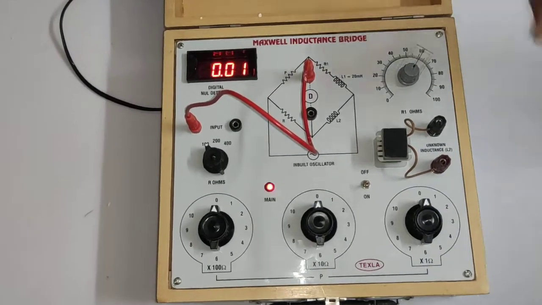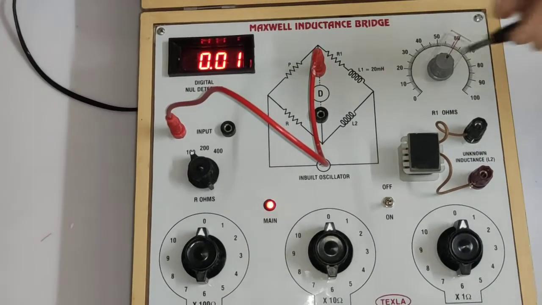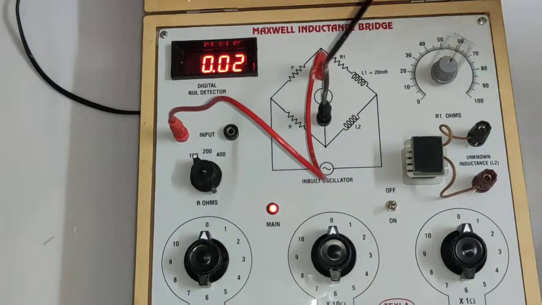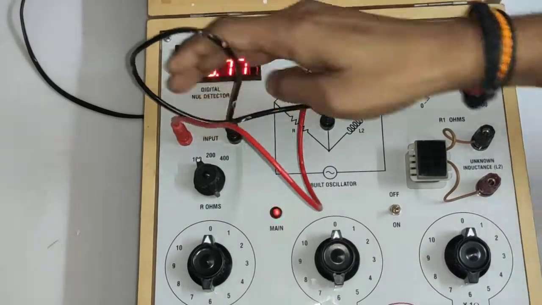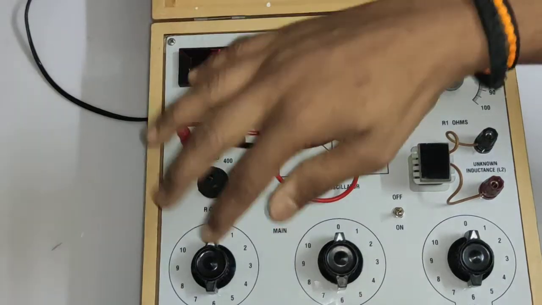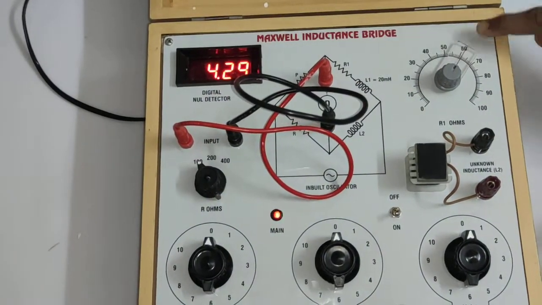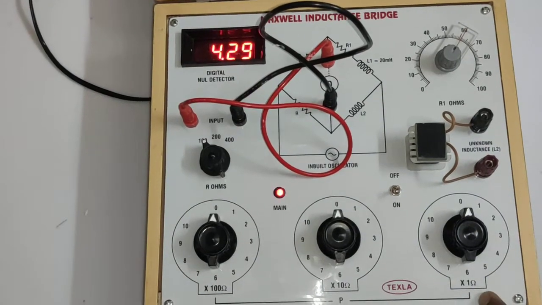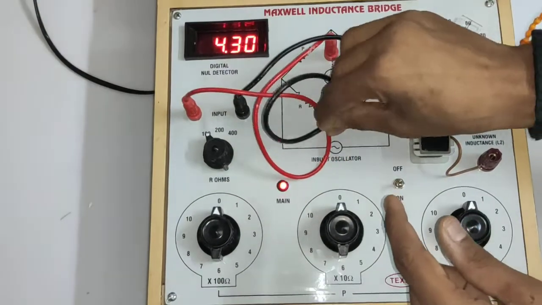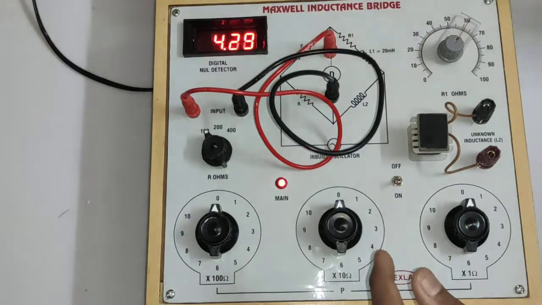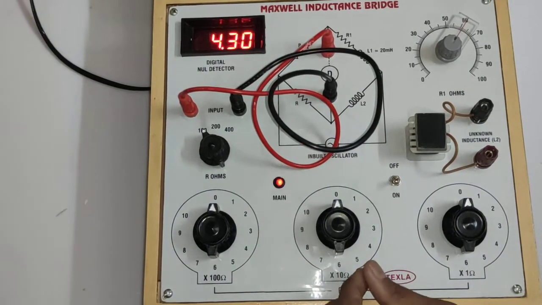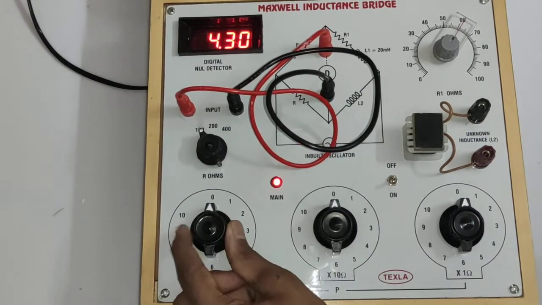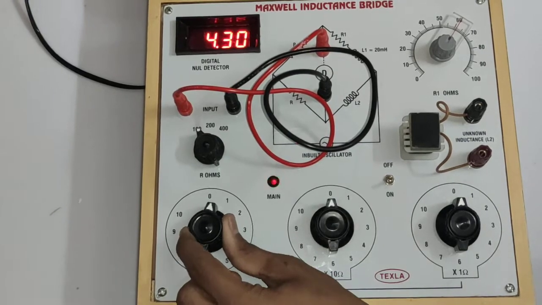If you want to hear it, you can connect headphones, but headphones are not preferable. You can directly see it here by digital readings. So we have chosen R1 as 60 and R as 100. Now we have to vary these three to get the minimum value in the null detector, that is, minimum sound. Right now I'm varying the first one, 1 into 100.